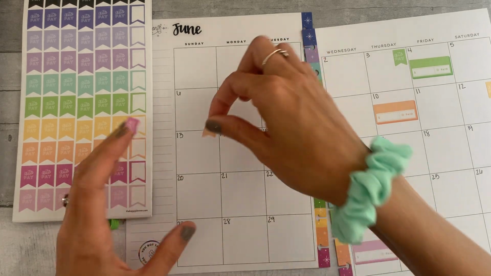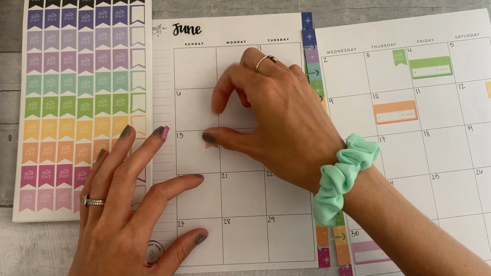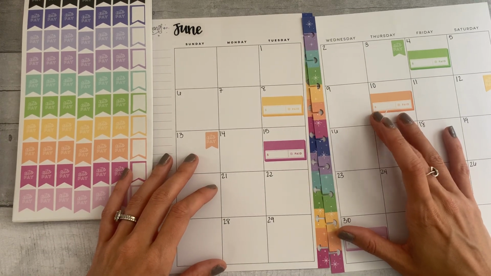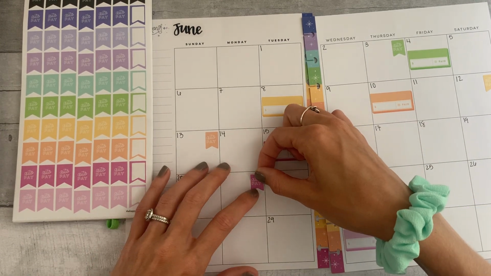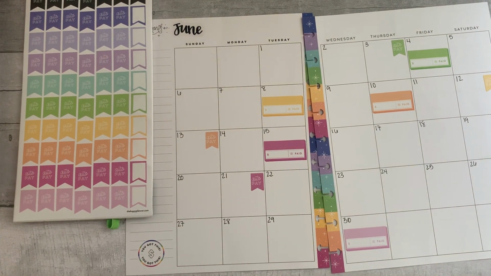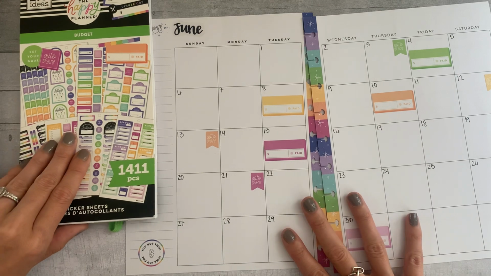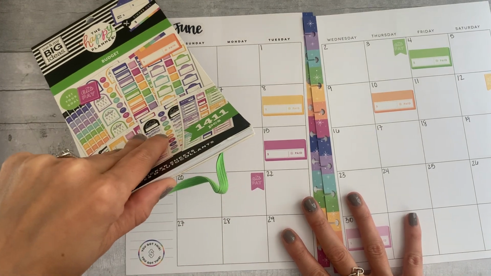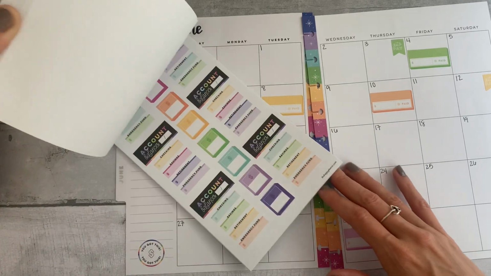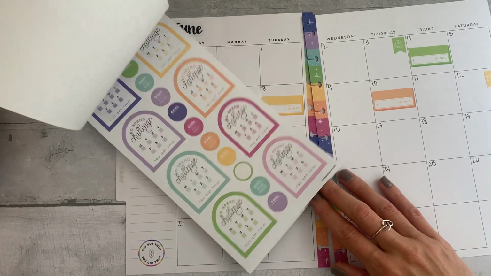So the 13th and the 21st. All right, so I will mark those down, or got those marked down. And then let's do paydays. It's auto pay.